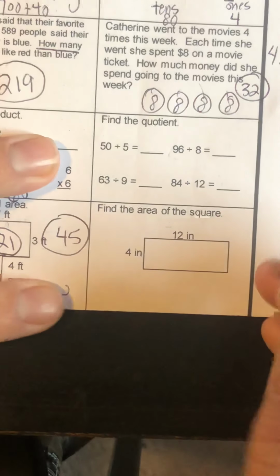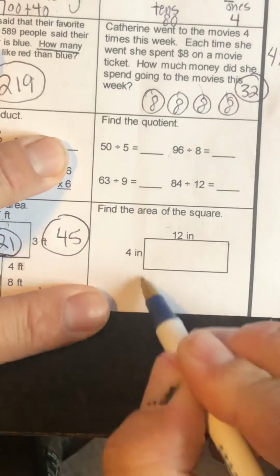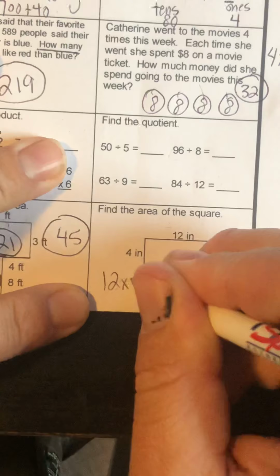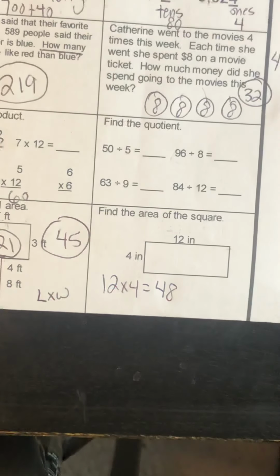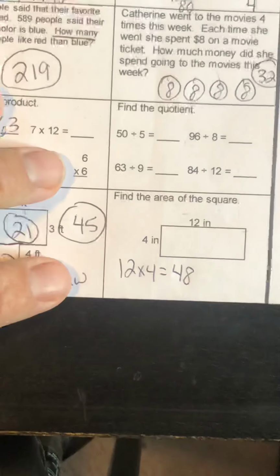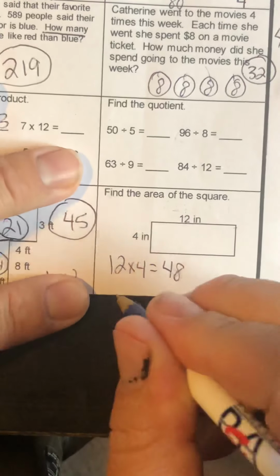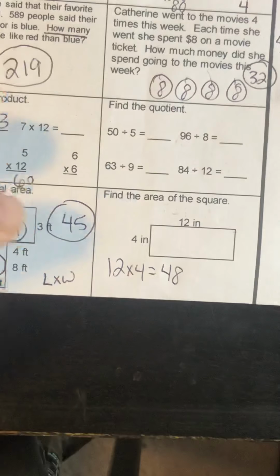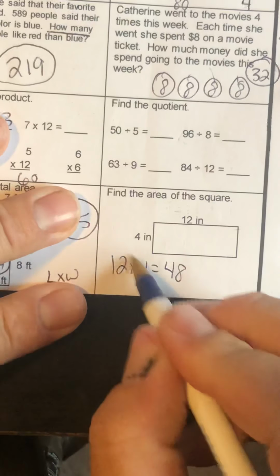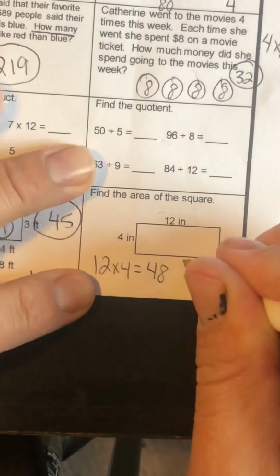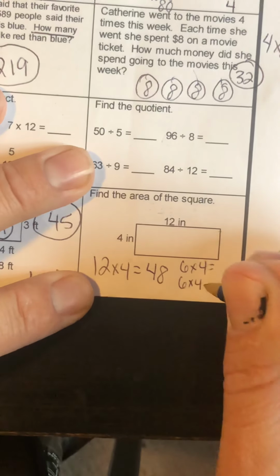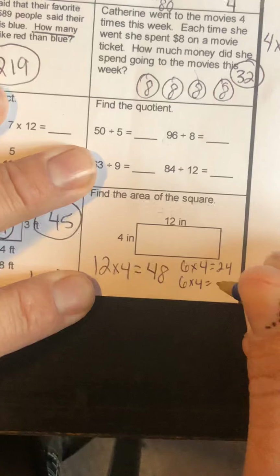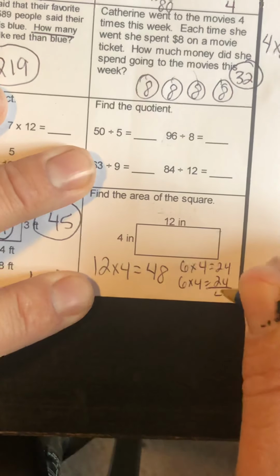Okay, find the area of the square. It's length times height. So this is 12 times 4, which is 48. If you're not sure what 12 times 4 is, you could use the distributive property, break apart the 12 into 6 times 4, and then another 6 times 4. So then you have 24, and 24 plus 24 is 48.